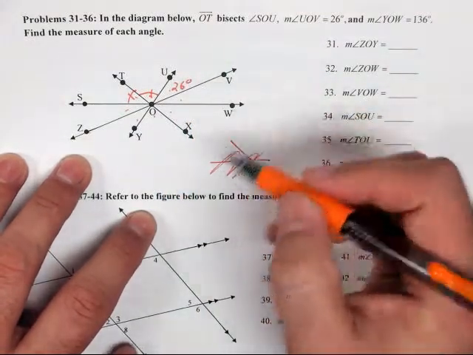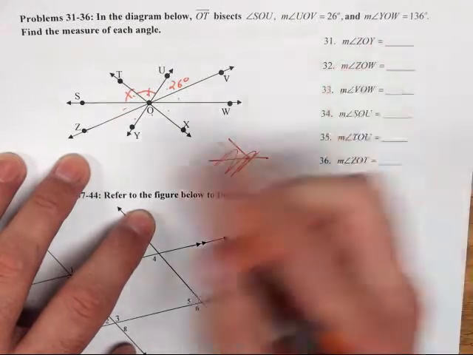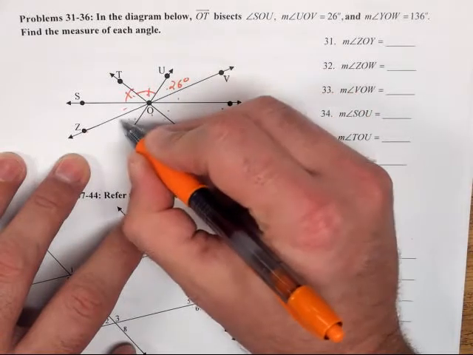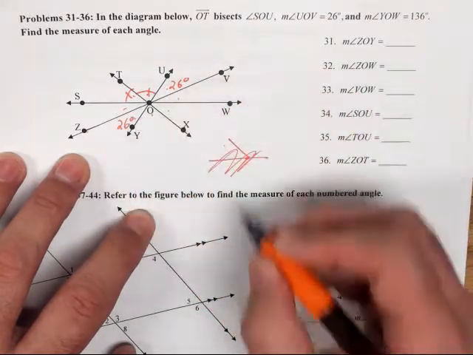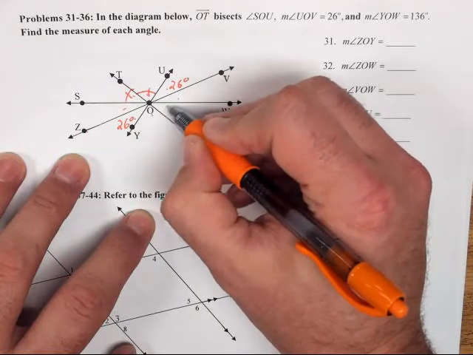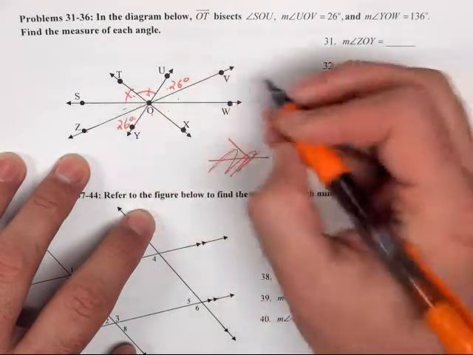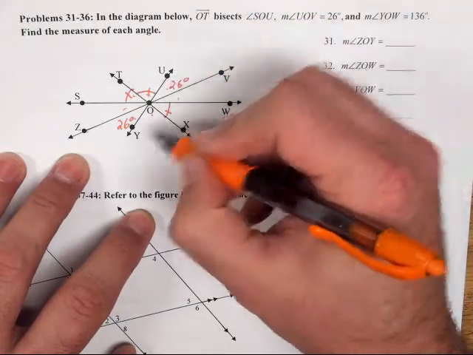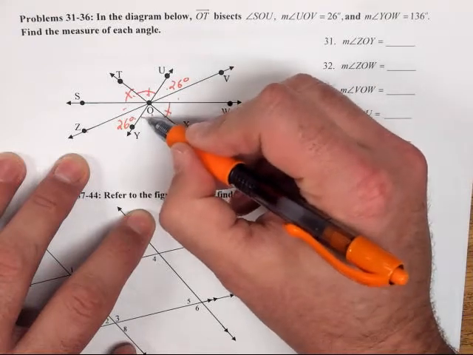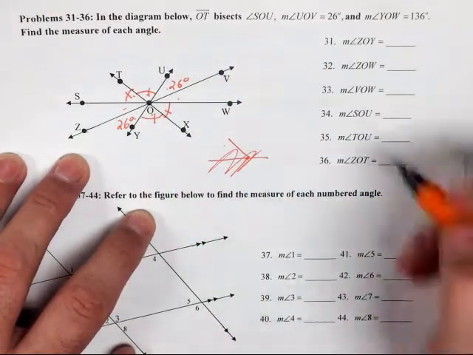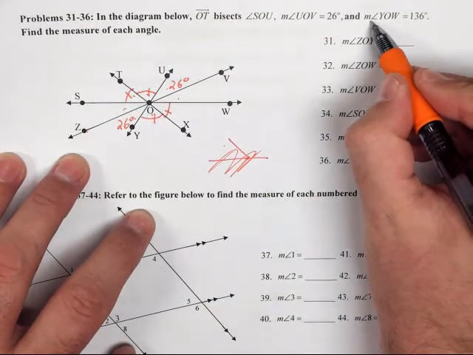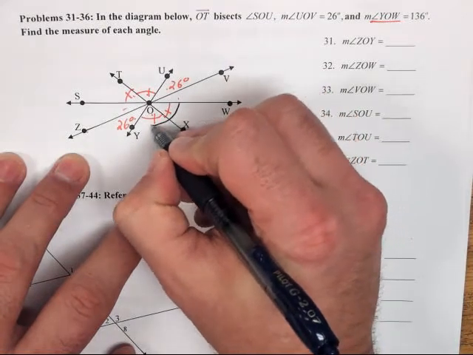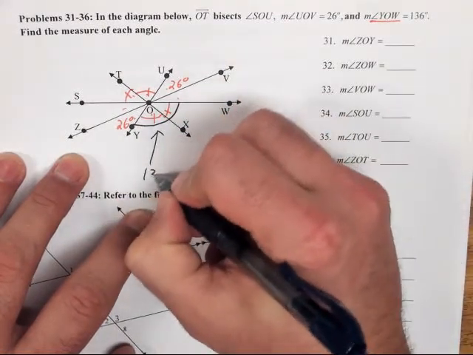Now, before I go on to angle YOW, I'm going to take advantage of my vertical angles to write in information I know. This is 26, so this is also 26. We also know that our vertical angles, so TOS and WOX, are congruent. The same logic applies to TOU and angle YOX. So these are congruent as well. Now, it tells me up here that the measure of angle YOW is 136. YOW is this entire angle here, 136 degrees.